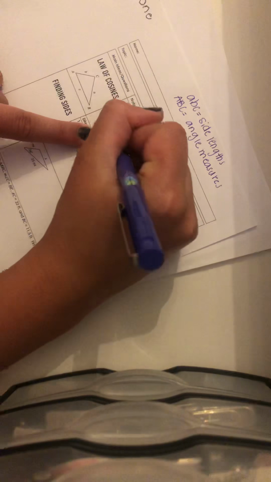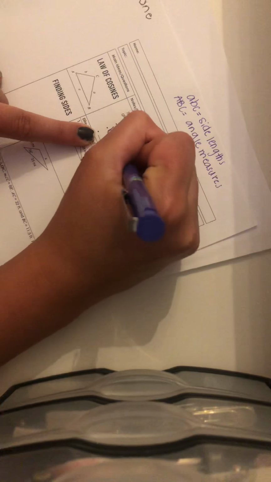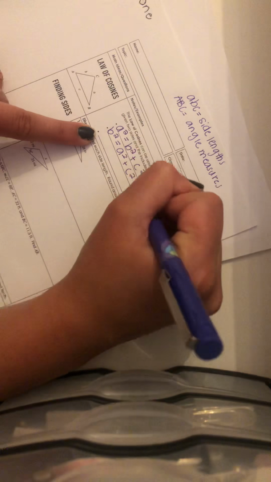Now, you can manipulate this formula. When we manipulate it, we can get b squared equals a squared plus c squared minus 2ac times cosine big B. So there's kind of like a pattern. If you're solving for a side length a, you're going to get b squared plus c squared minus 2bc times cosine a.